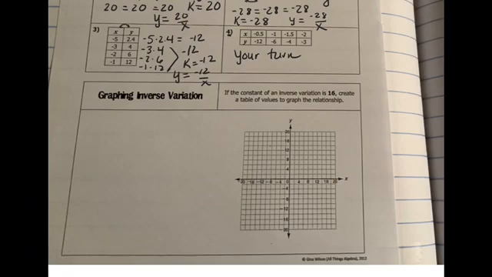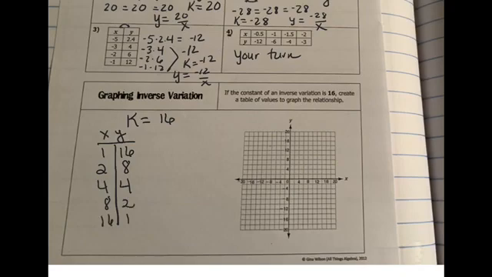So next they want us to graph an inverse variation. If the constant of the inverse variation is 16, so if we say that the constant is equal to 16, we want to look at all the numbers that we can multiply to equal 16. So let's start with a table. The first one would be 1. 1 times 16 would give you 16. And then if we multiply 2 by 8, we would get 16. Of course, 4 by 4, we would get 16. And then we can start flipping the numbers and we can get 8 times 2 and 16 times 1.